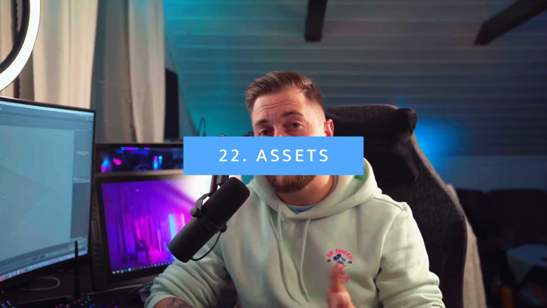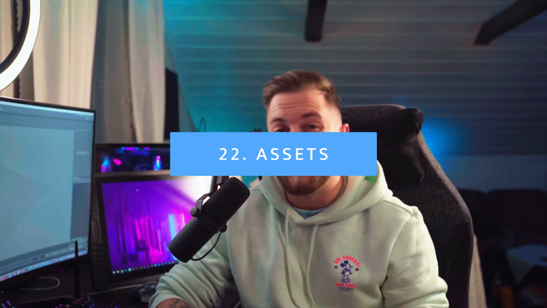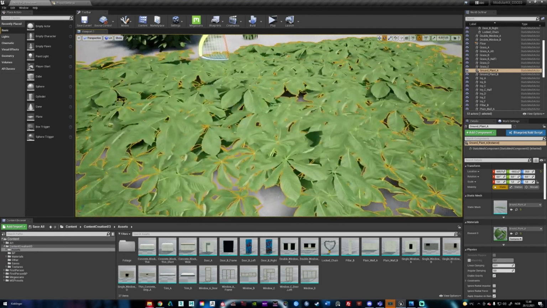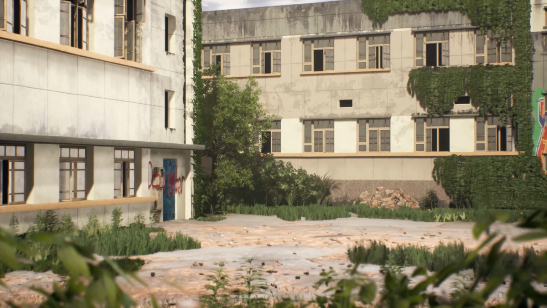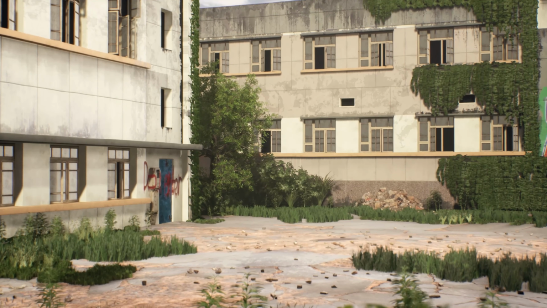Assets. Assets, it's just what we call our meshes, models, textures, sounds. It's everything that we can use to create a scene. Everything that we have as part of our setup or that we use in Unreal or Maya or any of the softwares to create a bigger scene.